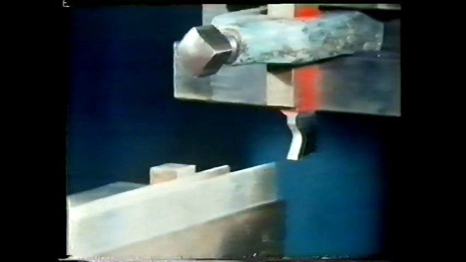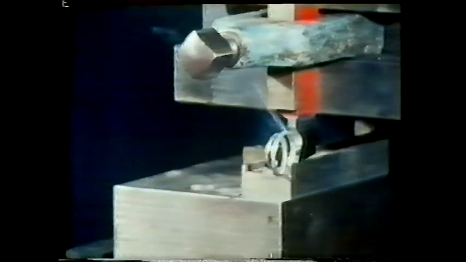The excessive heat has completely destroyed the tool tip. Cutting dry can have another effect, as you can see in this high-speed film. Friction causes material to build up on the face of the cutting tool, changing the rake angle and shortening the life of the tool.